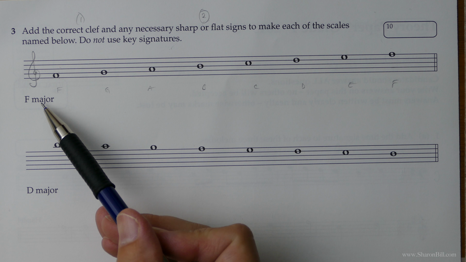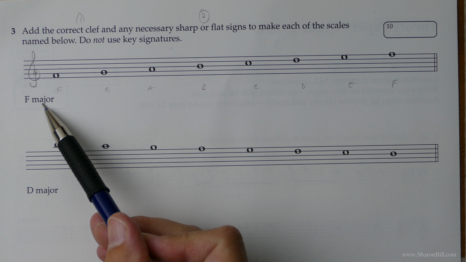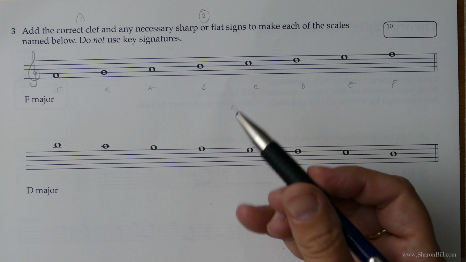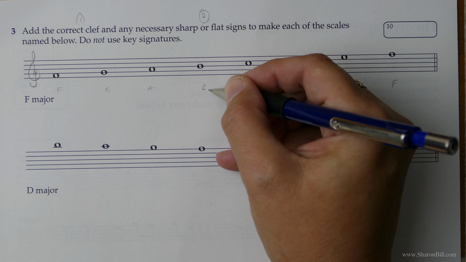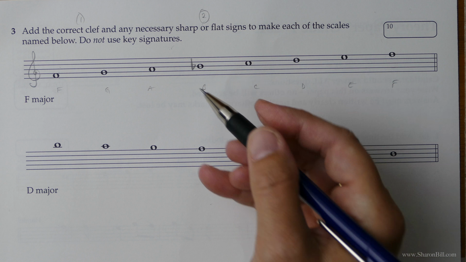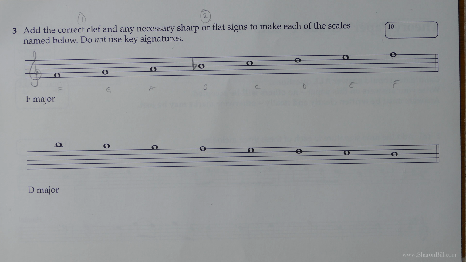Now we know that F major has a key signature of B flat. We're not required to write a key signature, but we do need to add the B flat as an accidental. So although we say B flat in words, we need to put the flat before the note, because of course you need to know it's flattened before you play it. So let's move on to the next one.